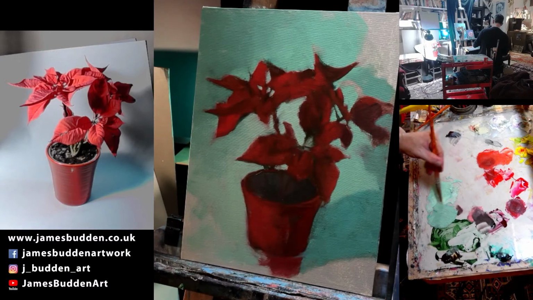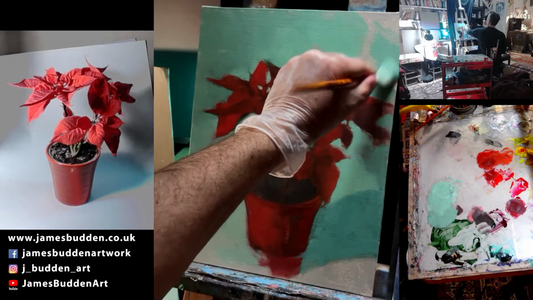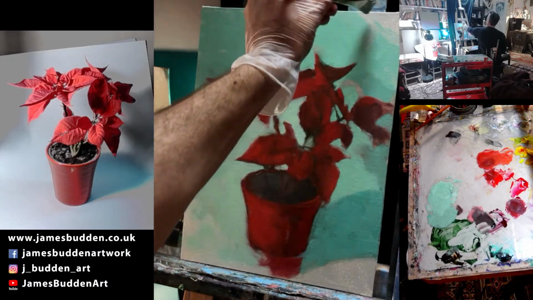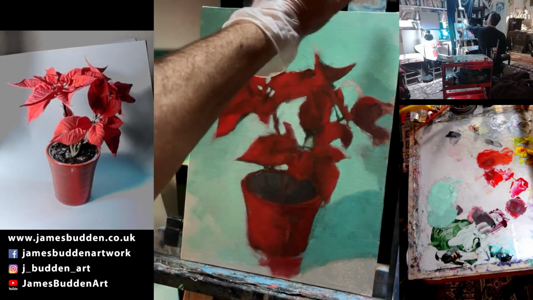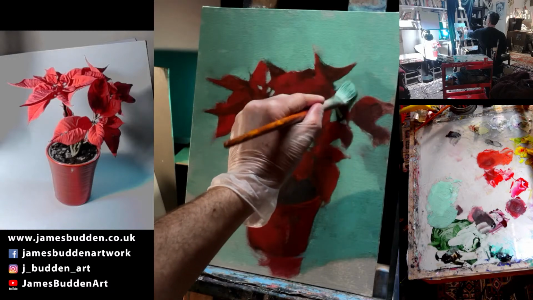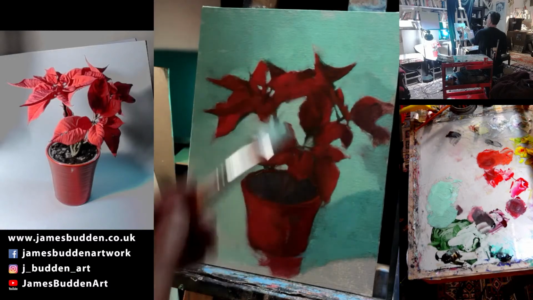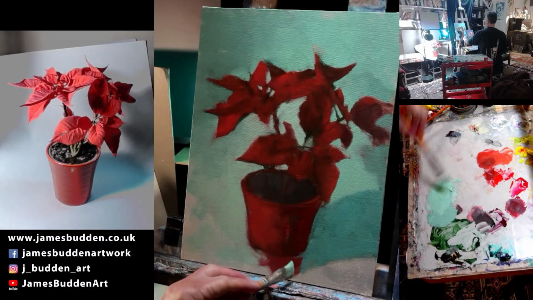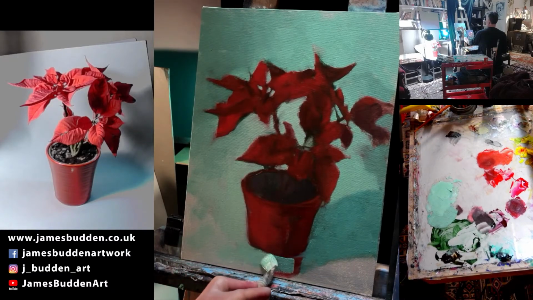And go back over into the light a bit over here. It's somewhere in between. Okay, that's my surface in. I wonder how well this will cover up the red.